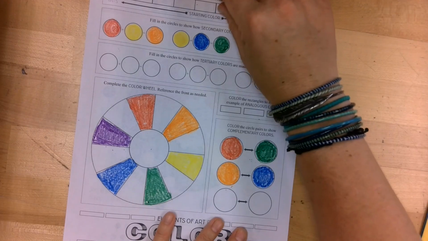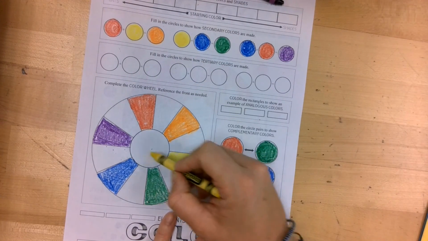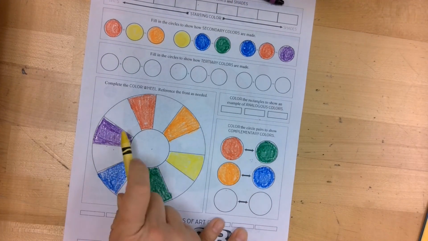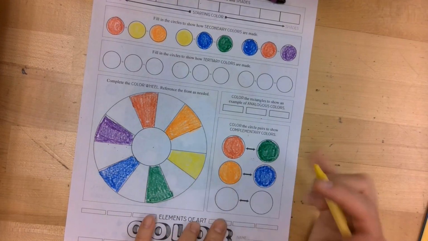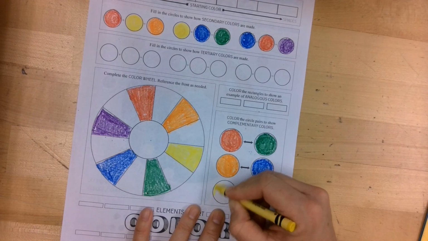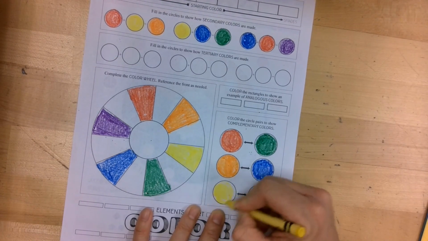And then my last pair, yellow is across from purple. Purple is the complementary of yellow, and yellow is the complementary of purple. So I'll fill this last one in.